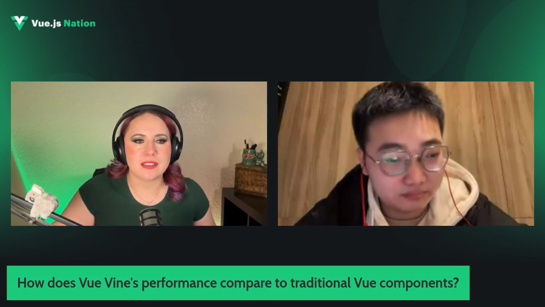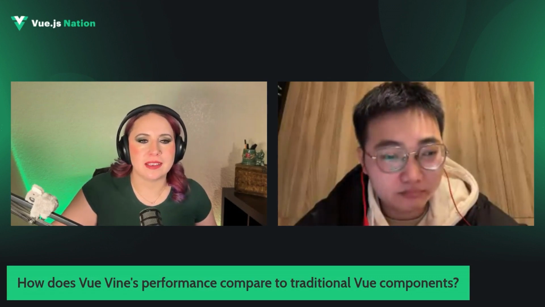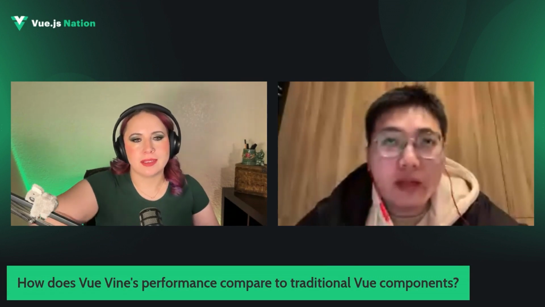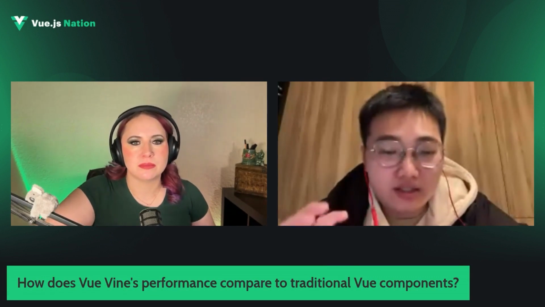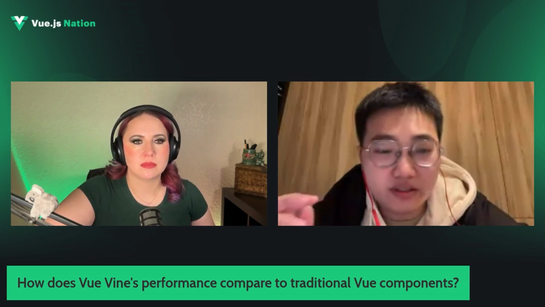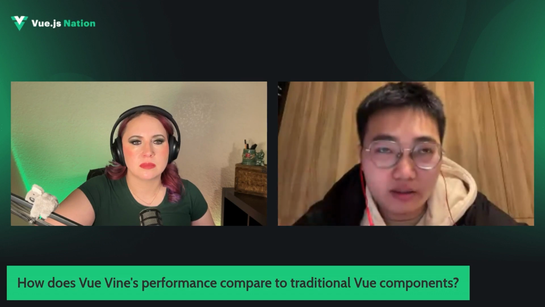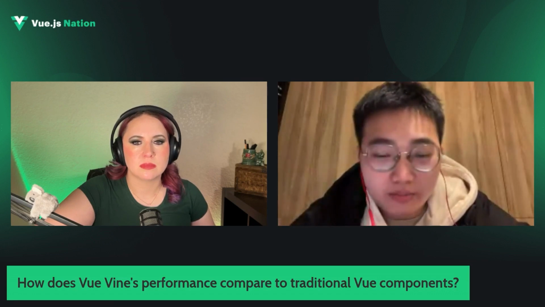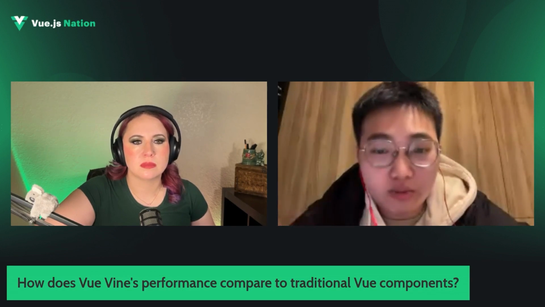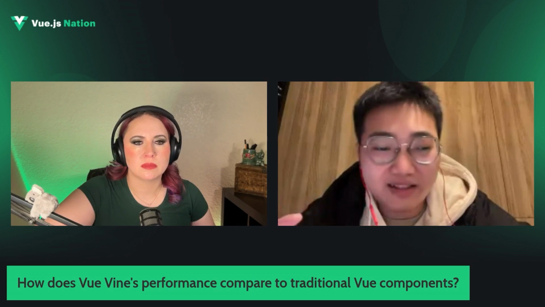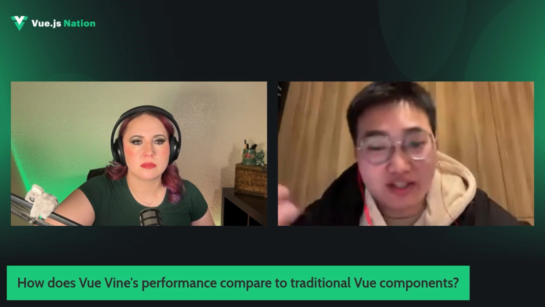How does Vue Vine's performance compare to traditional Vue components? Actually, it does not affect performance at all, because it's just a compiler front end. It's just a tool to help you write multiple components in one file, but we generate standard Vue objects, so it doesn't affect Vue's performance, and it can leverage any of Vue's new features such as Vue Vapor mode.